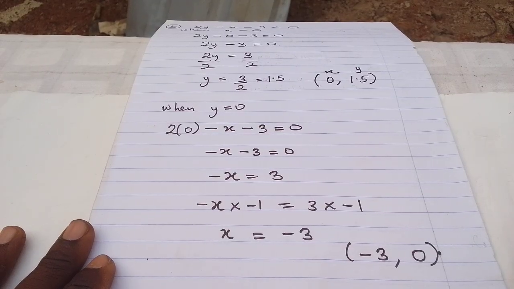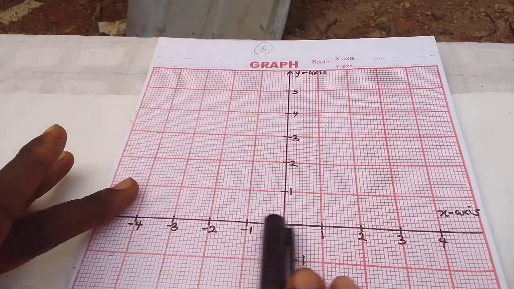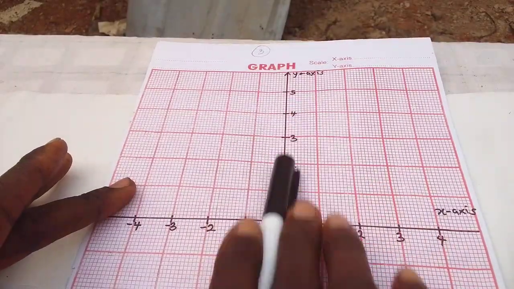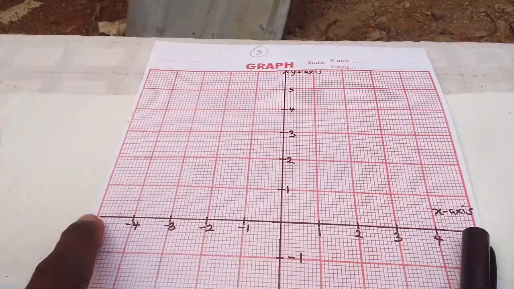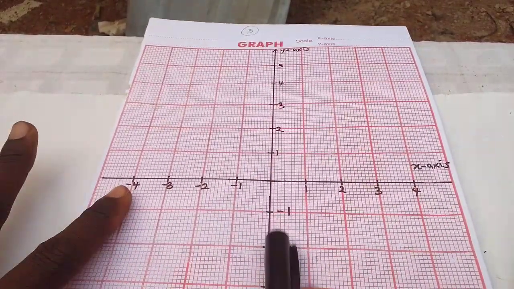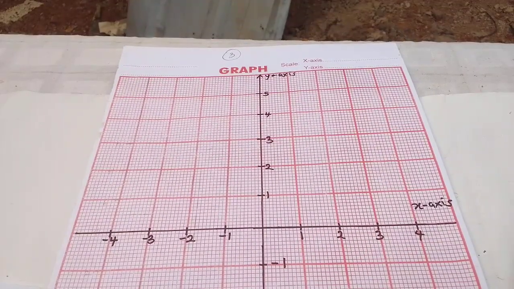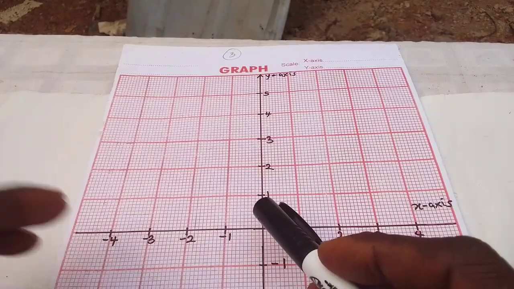So from there, you need to plot your graph. You are going to draw your Cartesian plane, the x-axis and the y-axis. This is the positive side of the x-axis, negative side of the x-axis. Positive side of the y-axis, negative side of the y-axis. The center is point x is 0, y is 0.